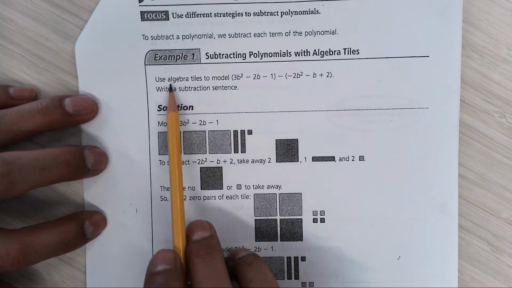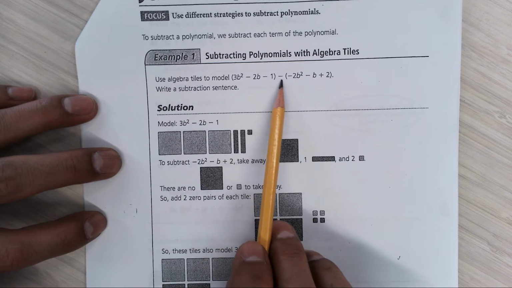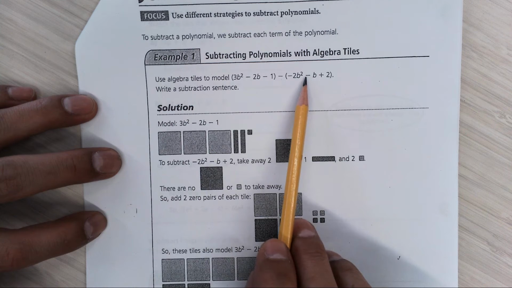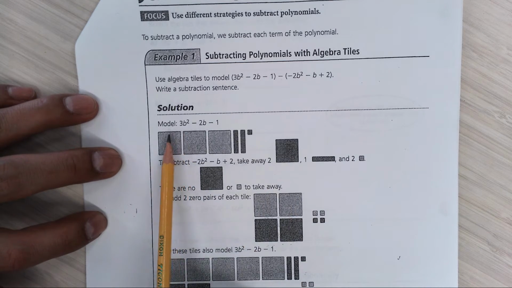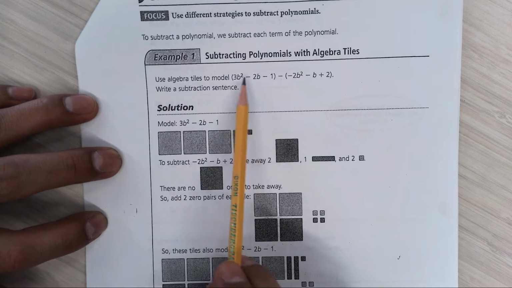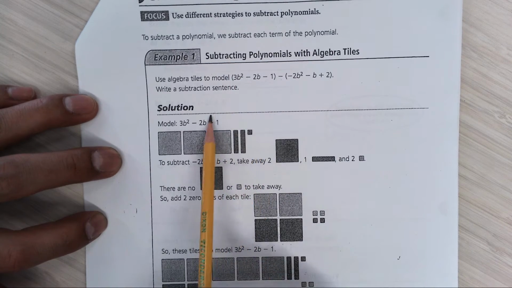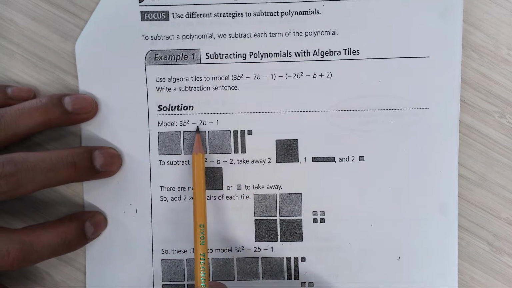It reads, use algebra tiles to model 3b squared minus 2b minus 1 minus negative 2b squared minus b plus 2. And then write a subtracting sentence. Okay, fine. So what they did here is they drew the tiles for this first set. Okay, 3b squared minus 2b minus 1. That's this guy right here. Okay, they brought him here and then they drew the tiles for this. So there's my 3b squared. There's my 2 negative b. And there's my negative 1.